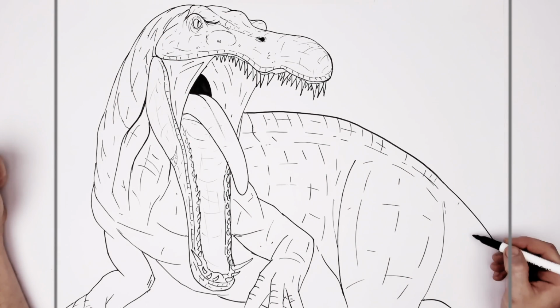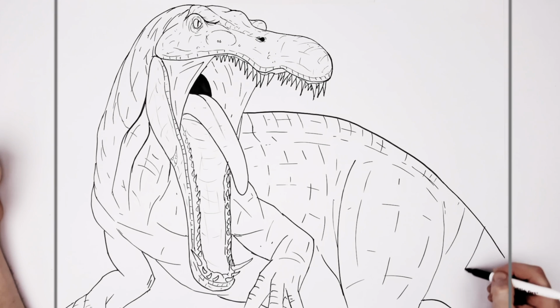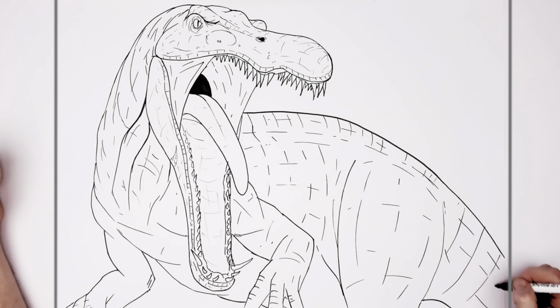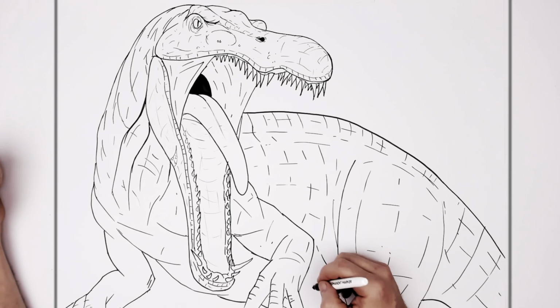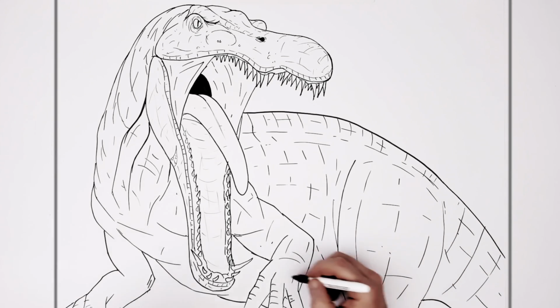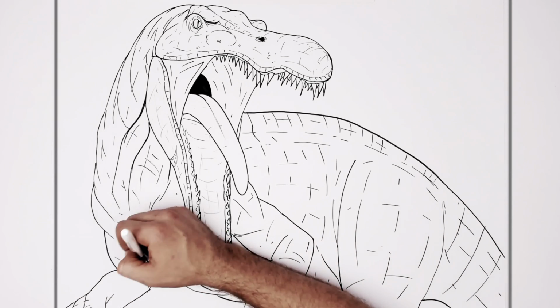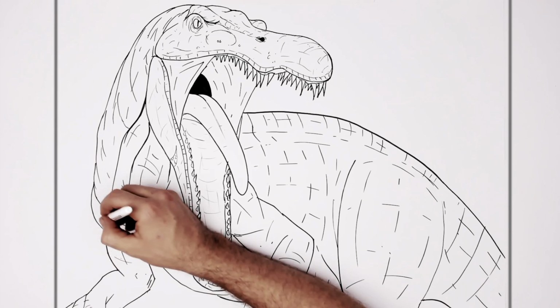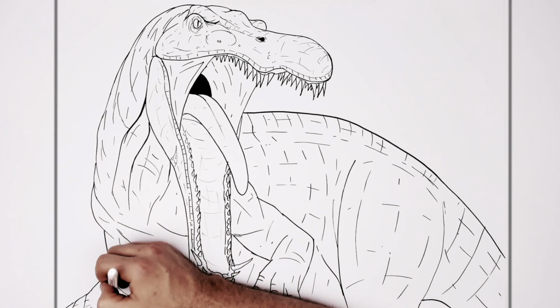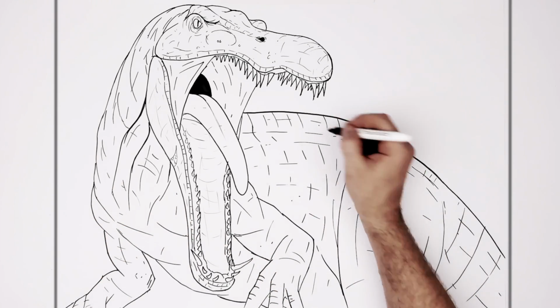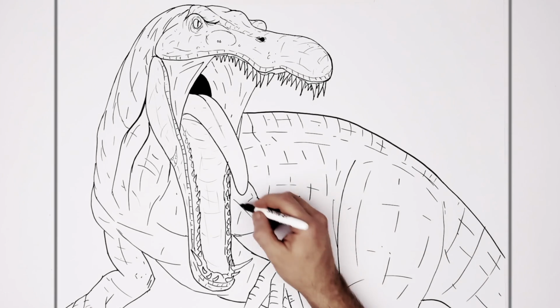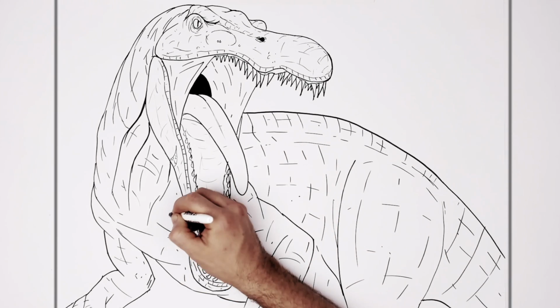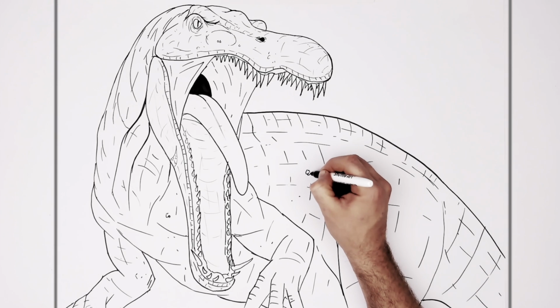His tail, of course. Even on the belly here. Some circles.